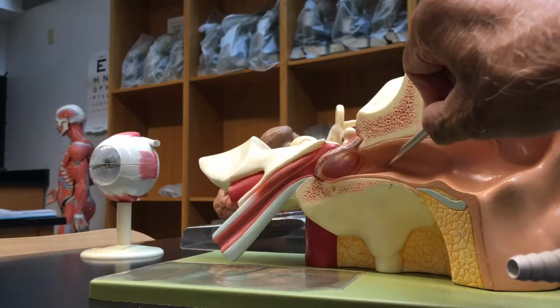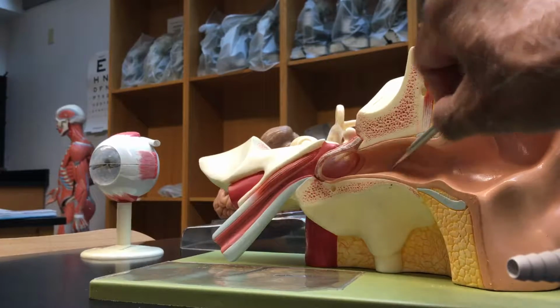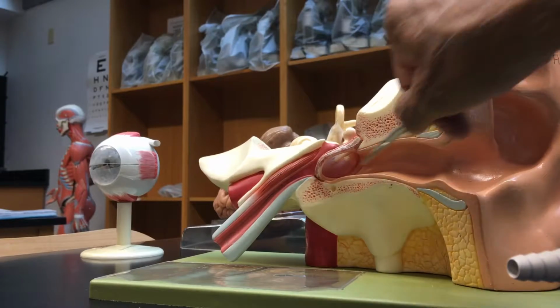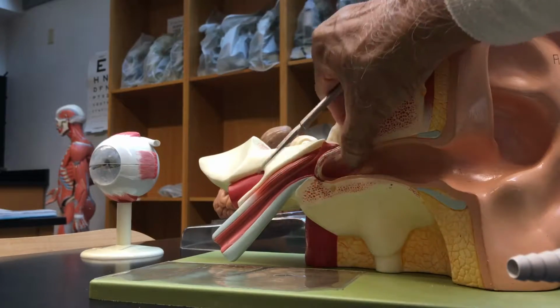If you put a Q-tip, oh, it feels so good, isn't it? But no, you should not. Nothing thinner than your elbow should be inserted. Okay? Remember that. And then it will hit the eardrum.